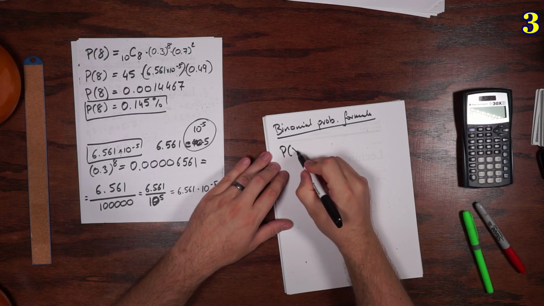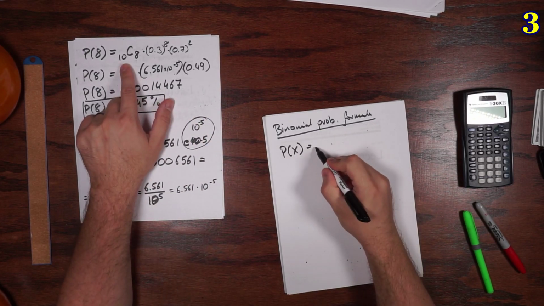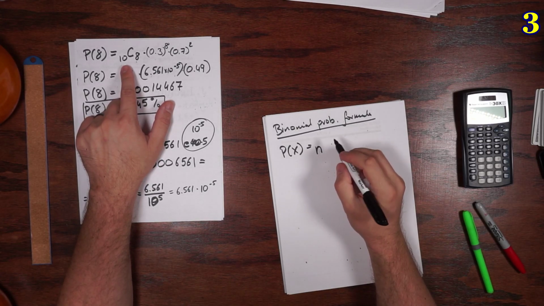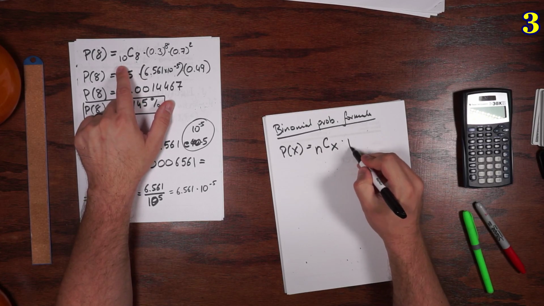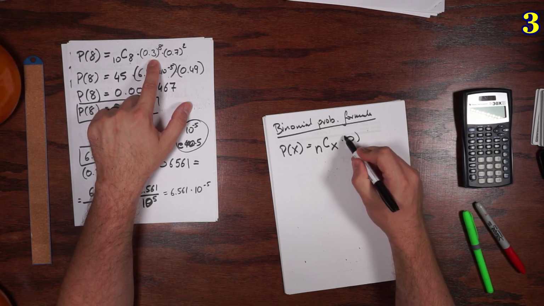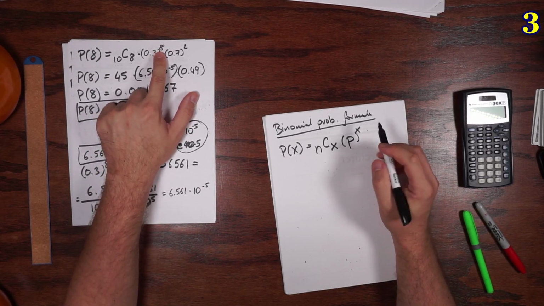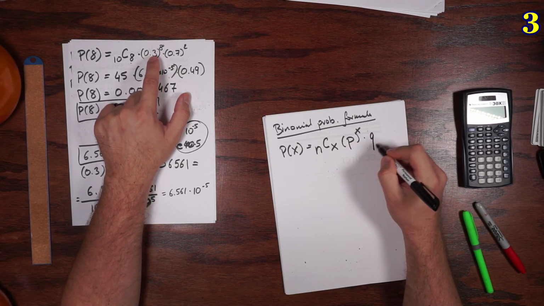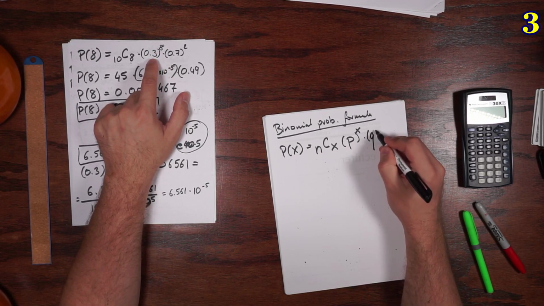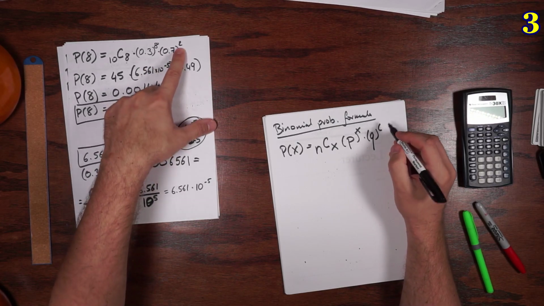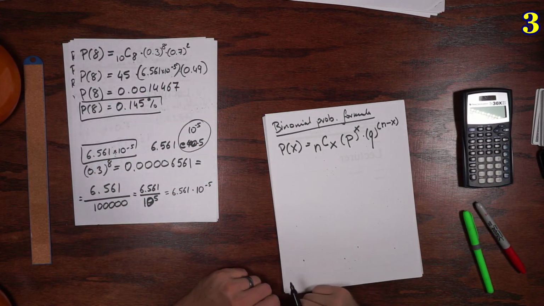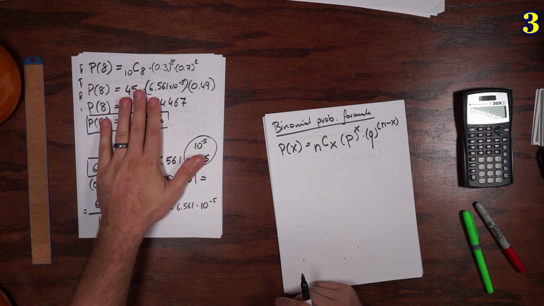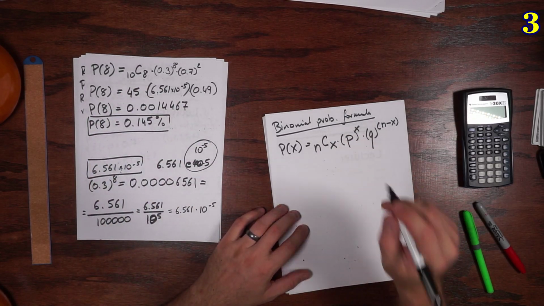Alright, so that's P of x equals the number of trials we had, combination x out of n, times probability of success to the power of x, how many successes we had, times failure to the power of what? Well, what's 2? Well, 2 is n minus x, and that's the formula. And this is how you do it. Just plug and play, and your calculator can do most of it for you.